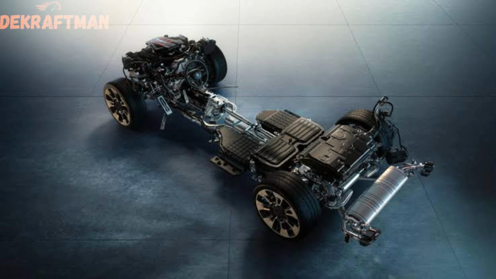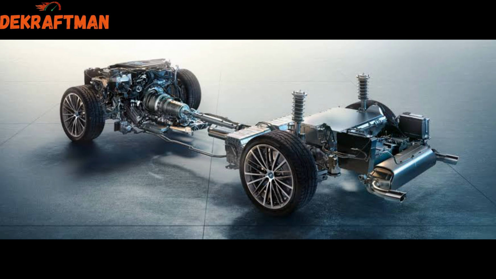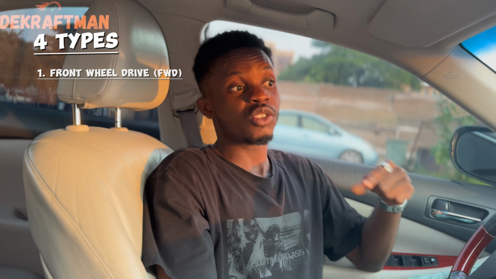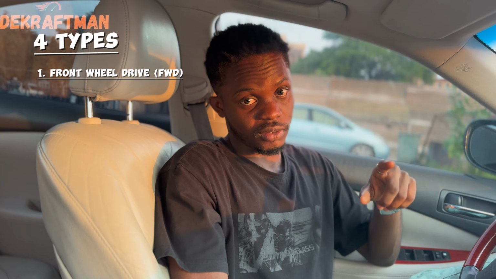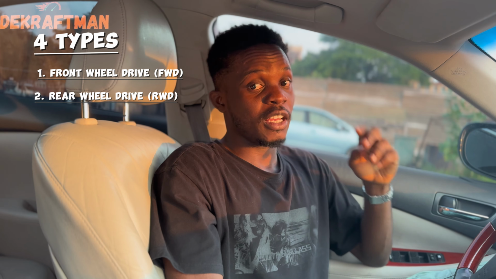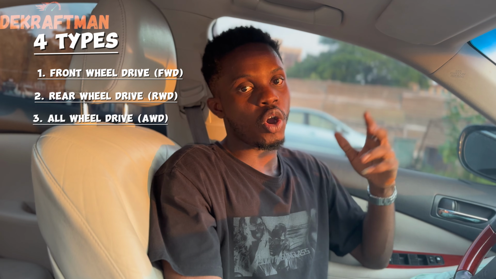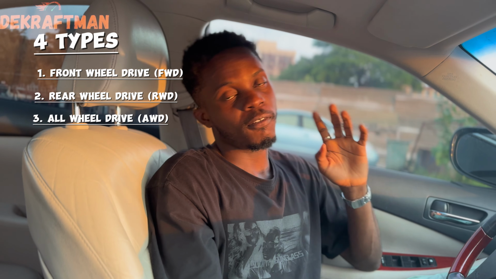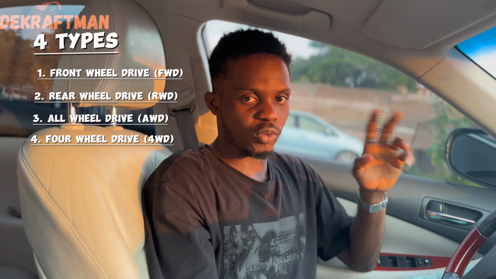So guys, the easiest way to explain what a drivetrain is: a drivetrain is a system that helps the engine transfer power to the wheels so the car can move. In essence, a car cannot move without the drivetrain. We have 4 major types of drivetrains. Firstly, front wheel drive, which we can also call FWD. Rear wheel drive, which we can also call RWD. Then we have AWD, which is the all-wheel drive. Then 4-wheel drive, which is 4WD.